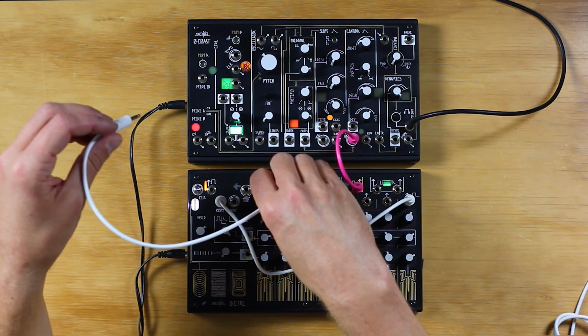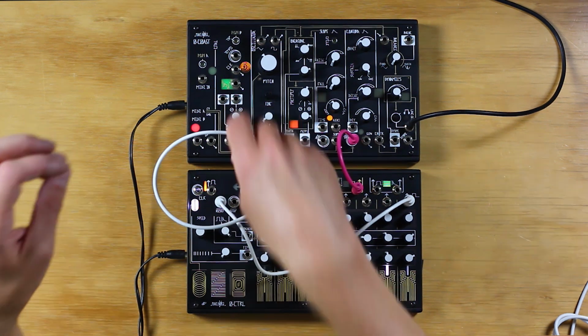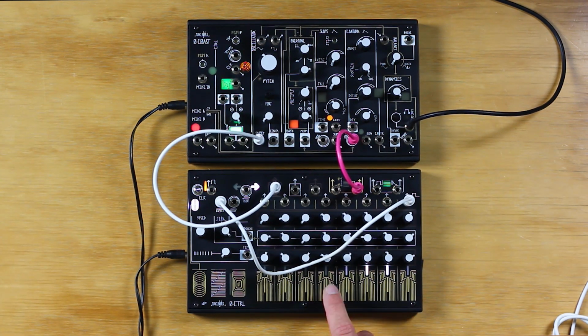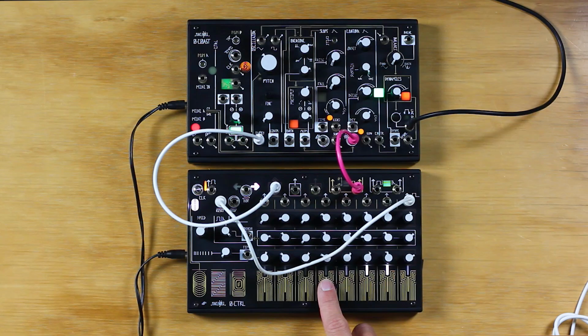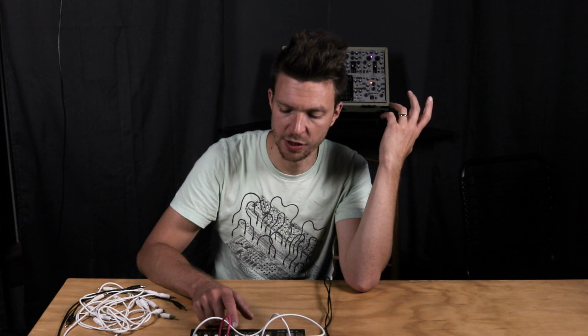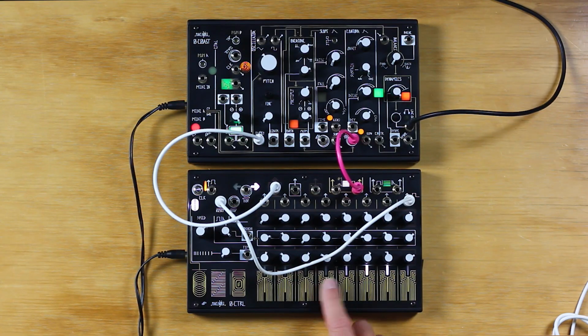Let's patch the pitch channel of the zero control to volt per octave, and there we go. I don't know if this is actually a 20 Hertz modulation rate. I just felt it out by ear.